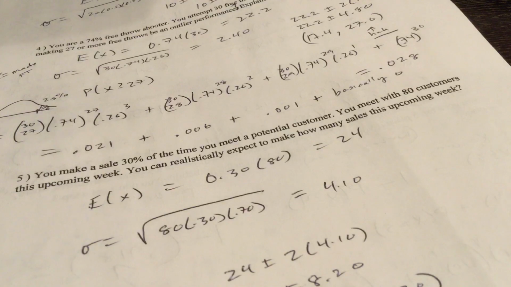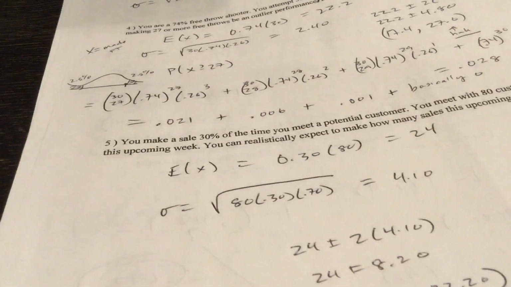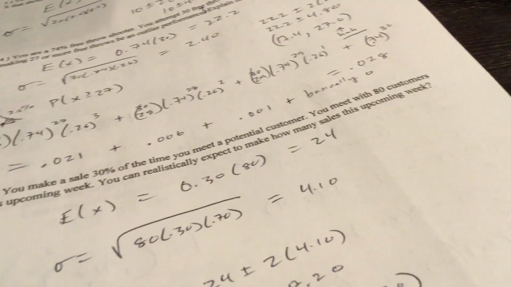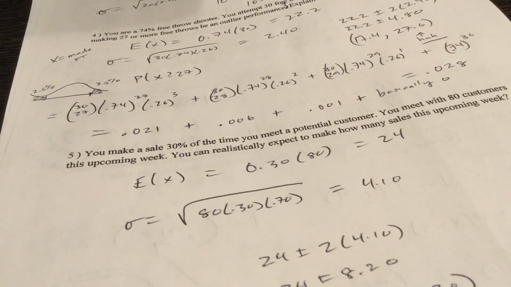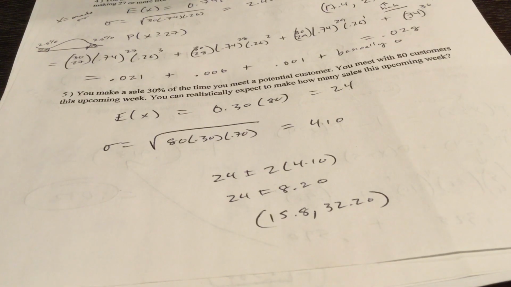All right, you make a sale 30% of the time. You meet a potential customer. You're going to meet with 80 this upcoming week. You can realistically expect to make how many sales this week? So obviously 24 is the expected value, the mean, and the standard deviation is 4.1. So it's the mean plus or minus 2 standard deviations. So basically between 16 and 32.